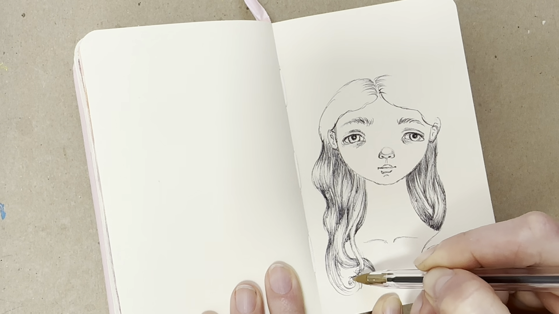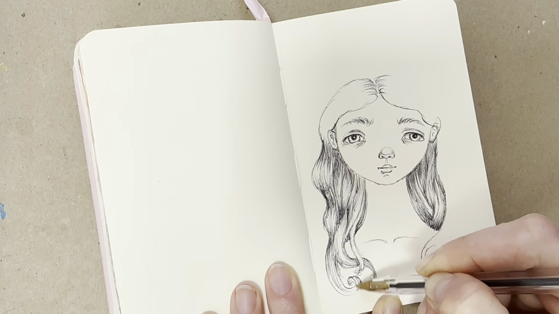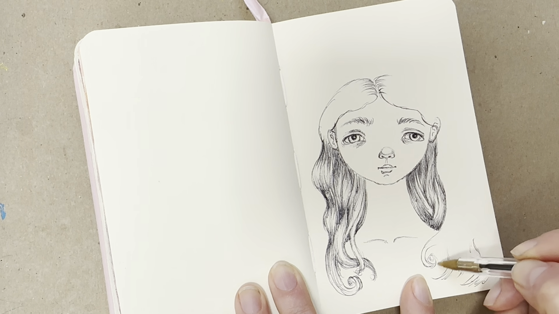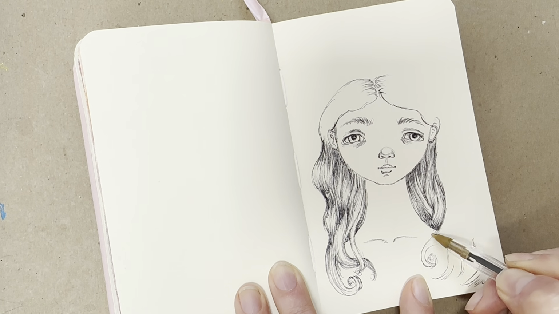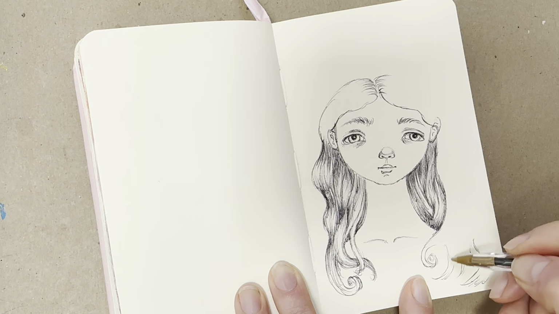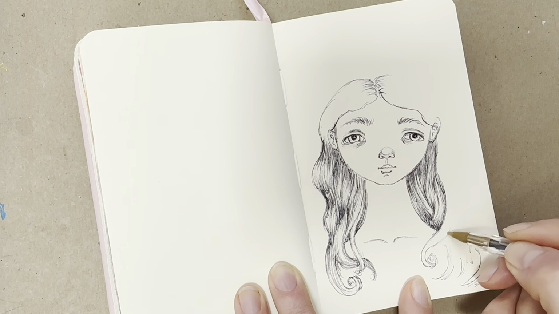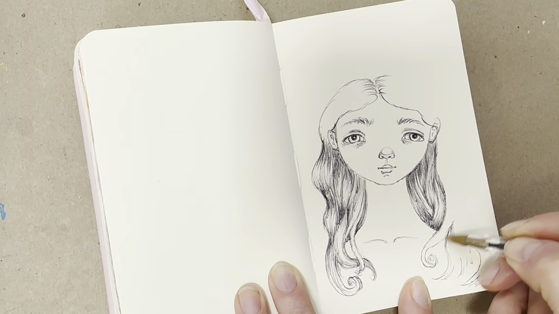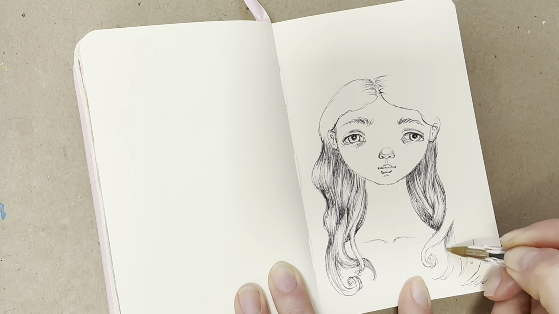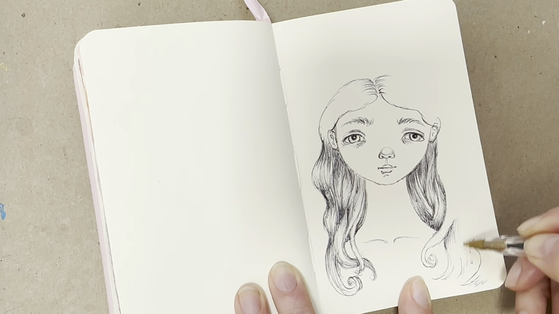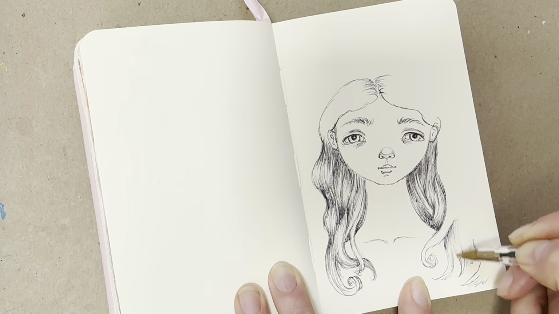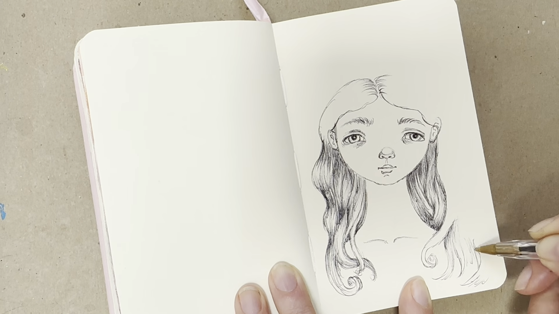So let's say this strand is thicker. So it goes like that. And then we have some more strands here. So let's work on this side a little bit. And this one goes behind it. So we're going to put the darker area underneath that strand. And then we're going to do that.